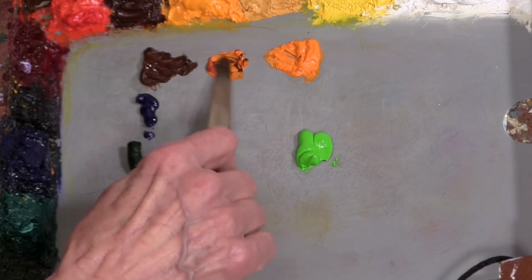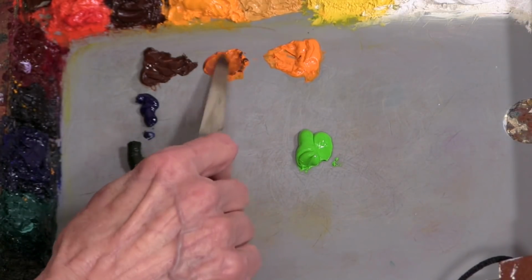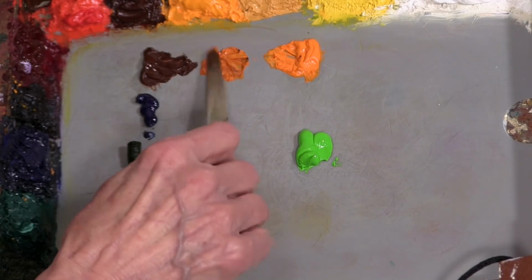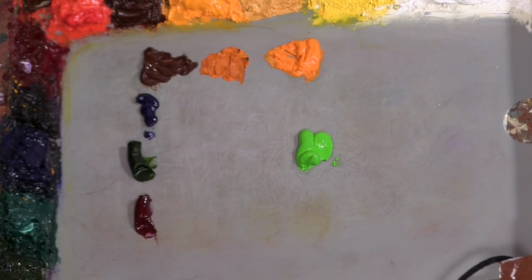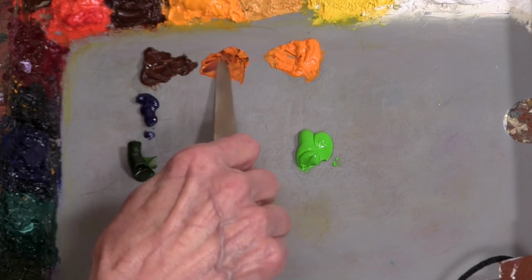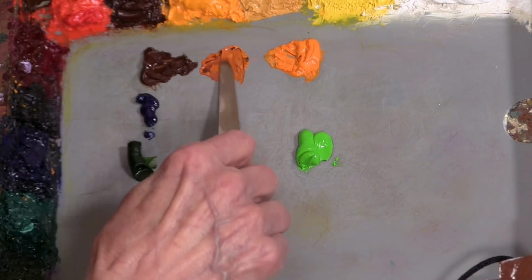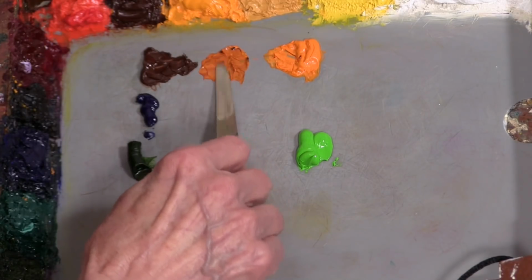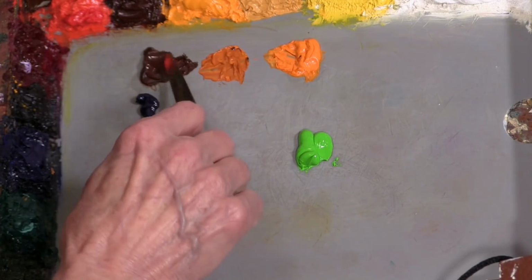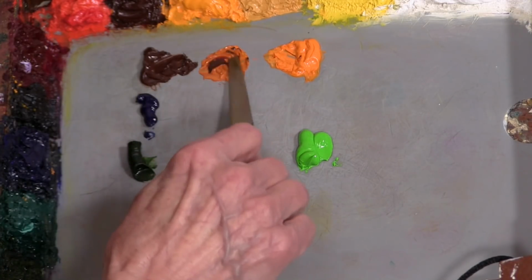So here we go. Now just pull those two together, and in just a moment I will have almost a middle value of those two mixtures, and that will give me, as far as mixing goes, a range. This is still very close to that, so I need it sort of in the middle of those two.